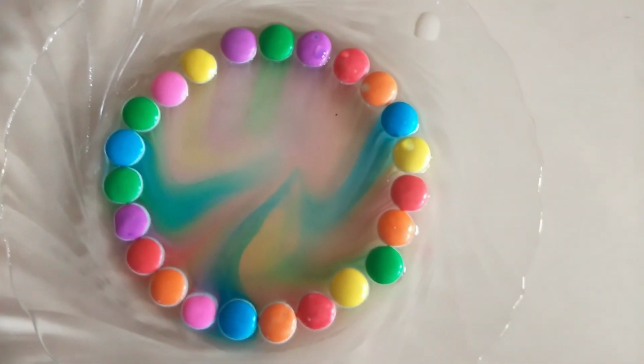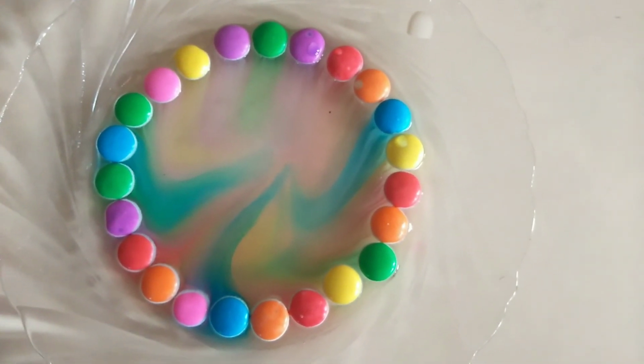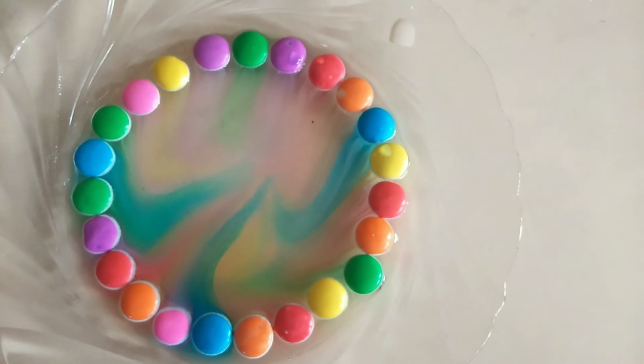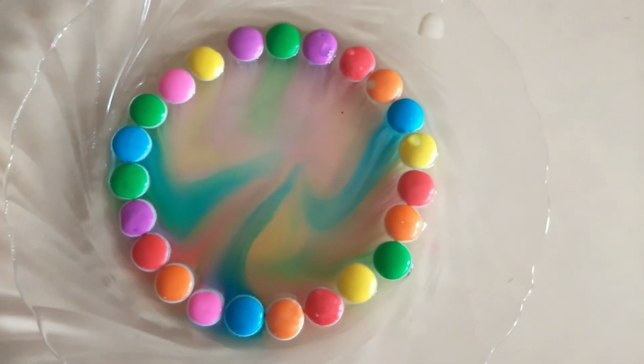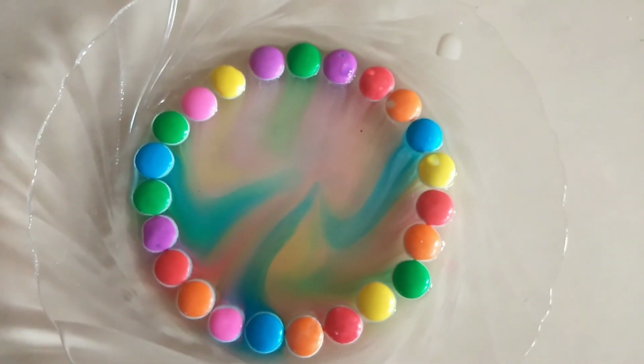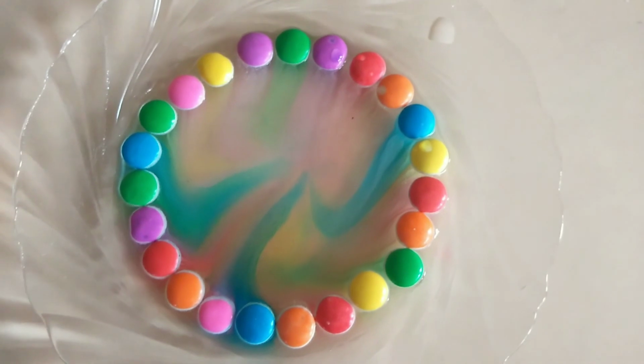This is a simple phenomenon of diffusion, where the water was at low concentration and the color of the gems was at a higher concentration, and hence the color is being diffused, or given out, by the gems from its higher concentration to its lower concentration.